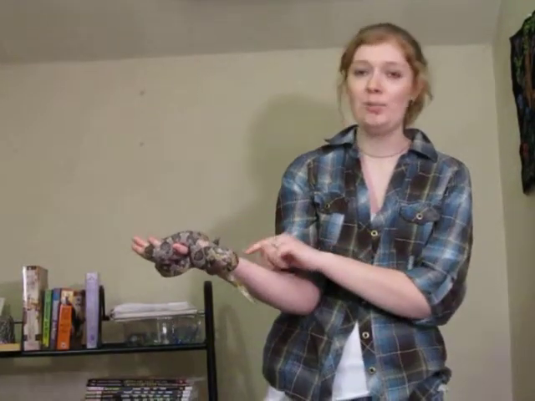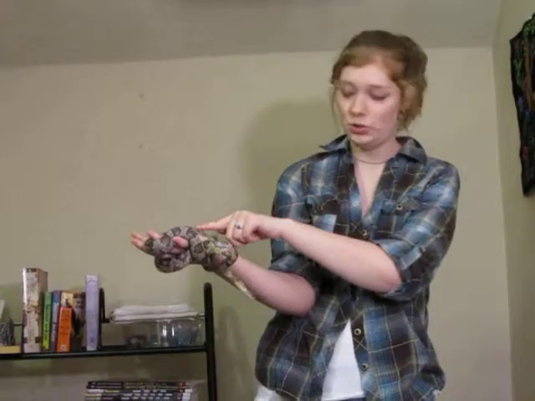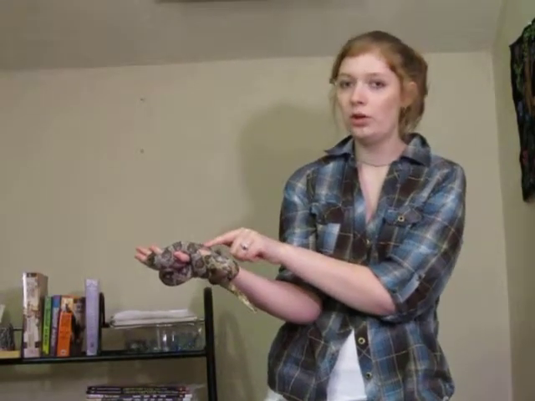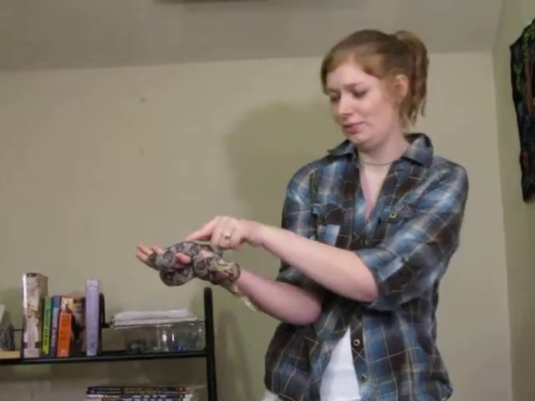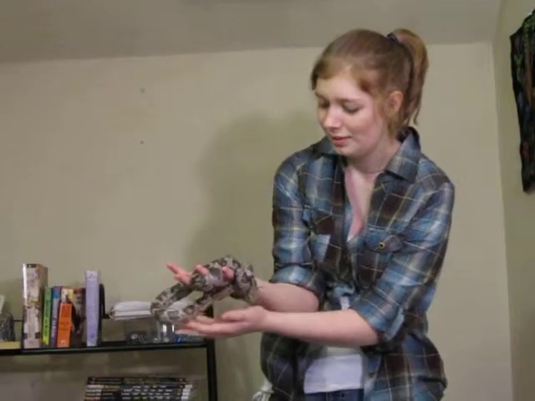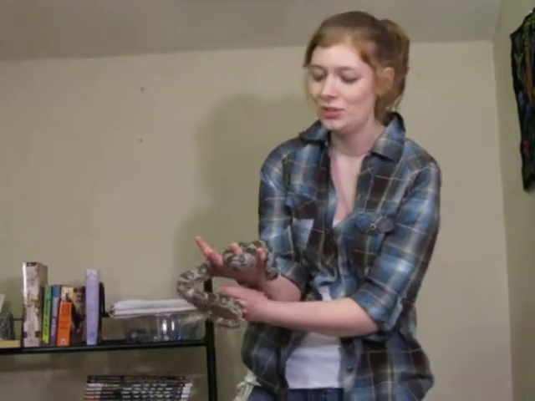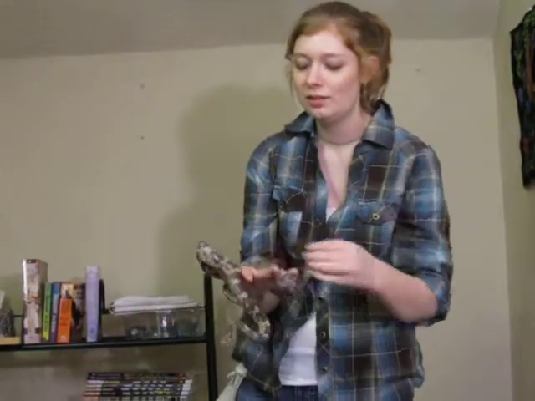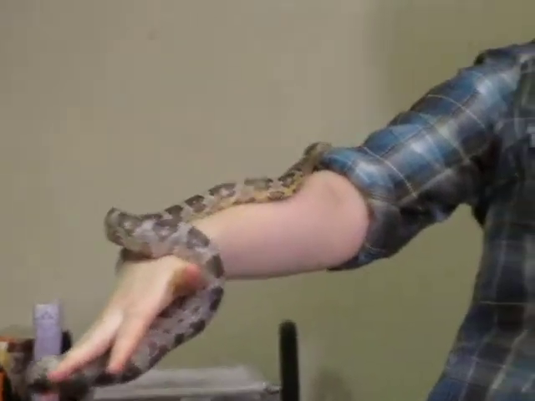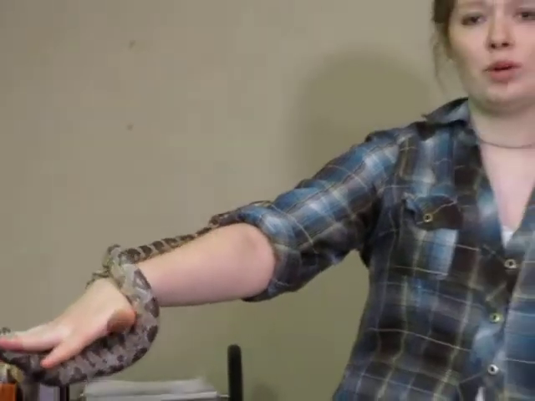Now, I'm going to get him to apply force to his muscles where he'll constrict and be in motion. Or at least I hope he is going to. Come on, Simon. As you see, Simon's applying force and he's in motion, moving up my arm and probably to around my neck.